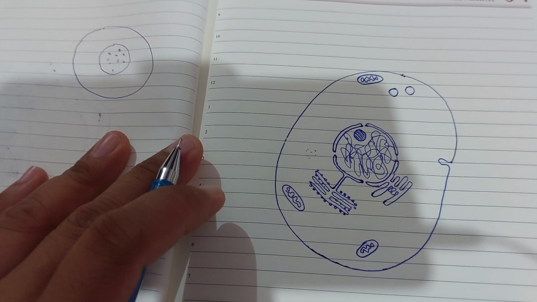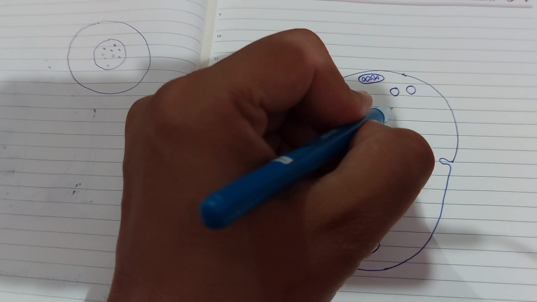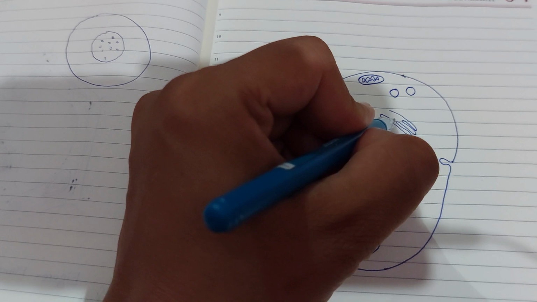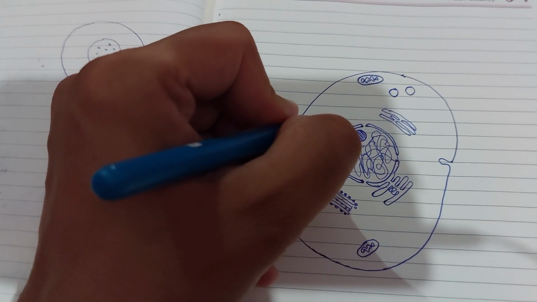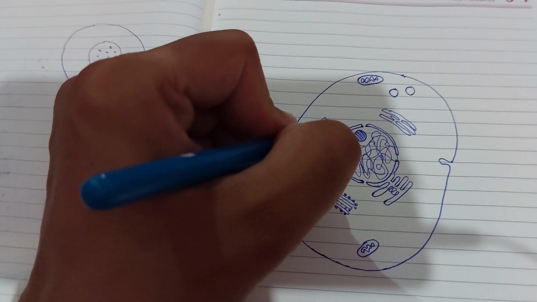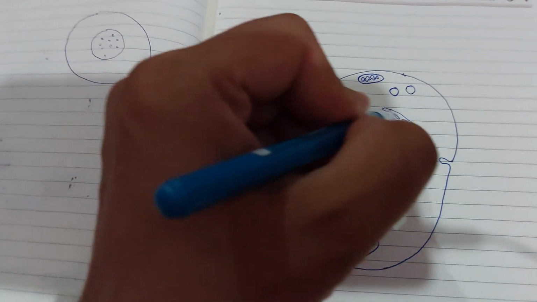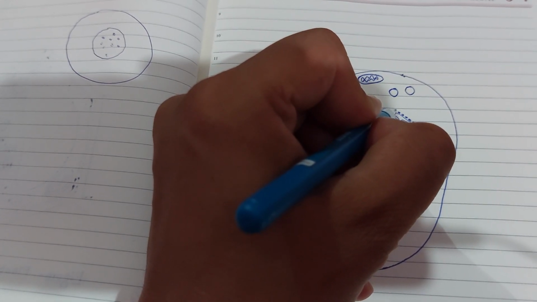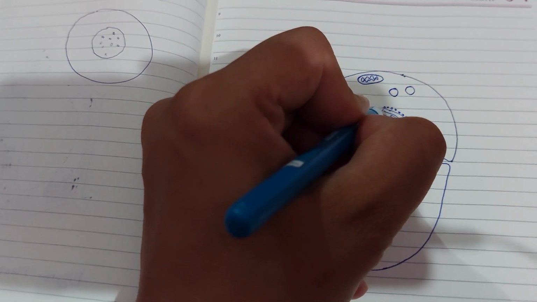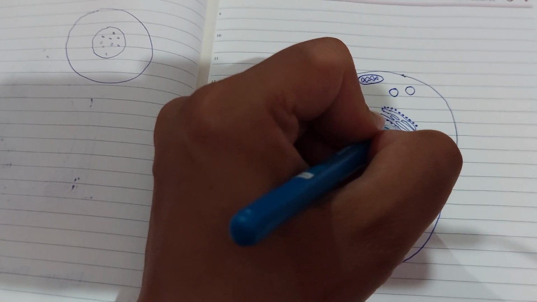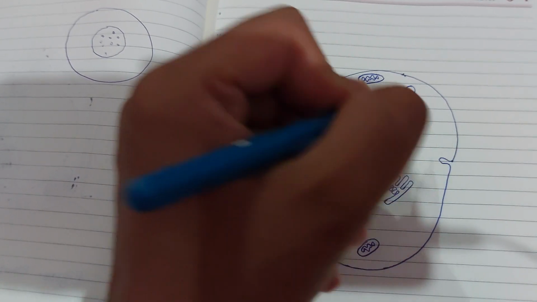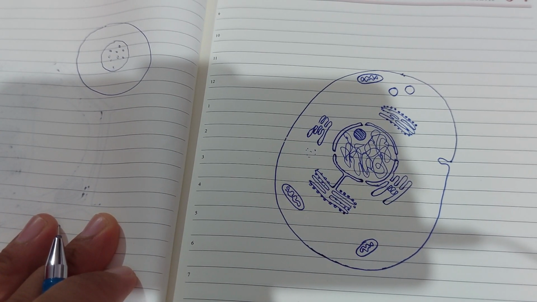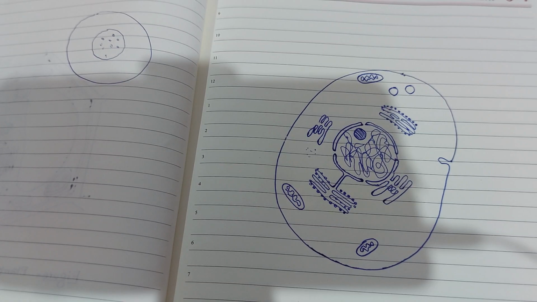Now we have more endoplasmic reticulum which is not attached to the nuclear membrane. So here is our endoplasmic reticulum, and this is rough endoplasmic reticulum having ribosomes attached on its surface, and this is why it is rough endoplasmic reticulum. Okay, and it is smooth endoplasmic reticulum. Now we have enough structures to label.